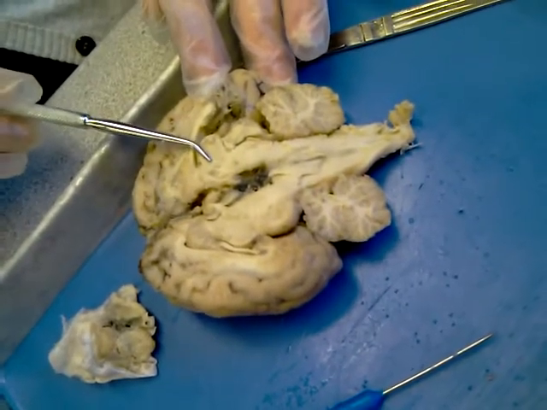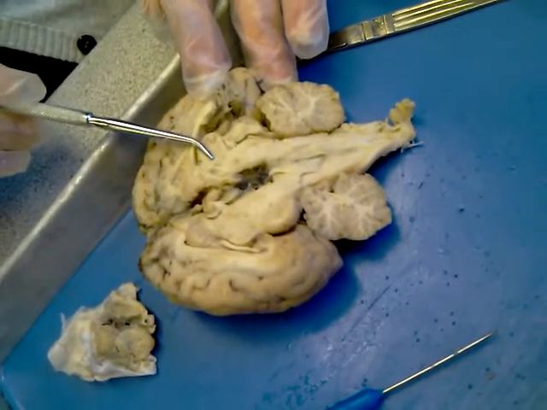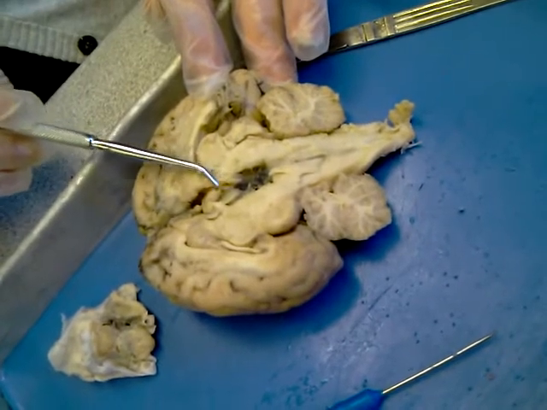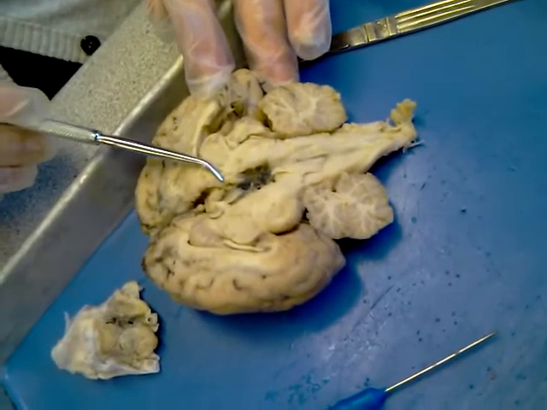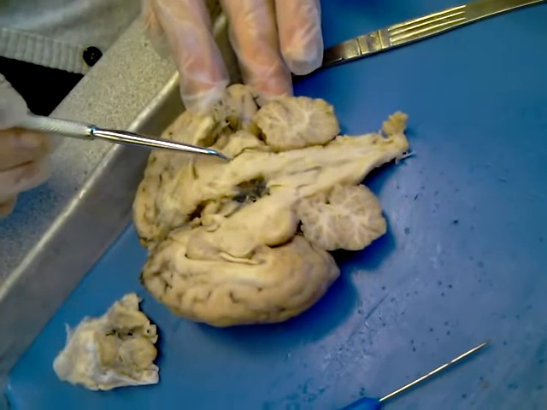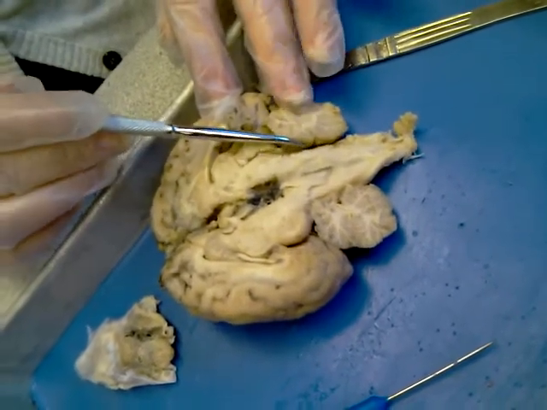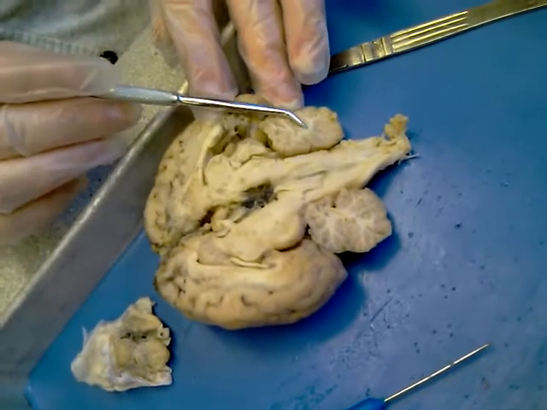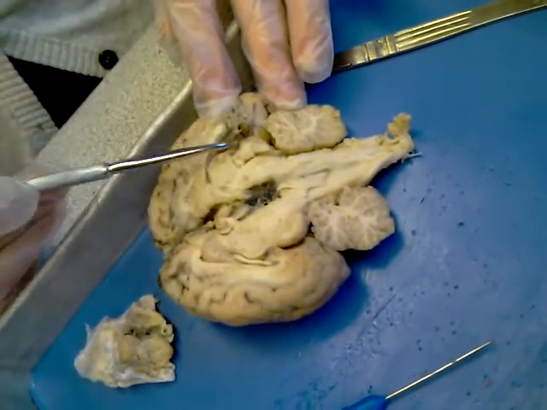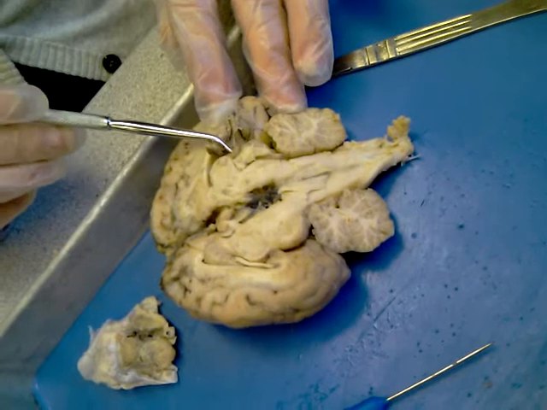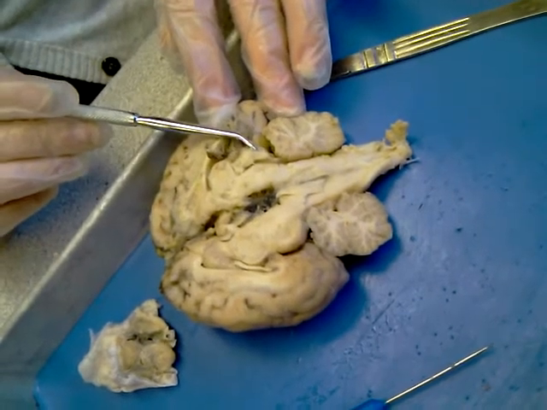Then we have the thalamus, or the intermediate mass of the thalamus. We have the hypothalamus just below it and slightly anterior to it. We have the cerebral aqueduct, or the aqueduct of Sylvius, that leads to the fourth ventricle, which is between the cerebellum and the brainstem. And again, from this view, we can also see the pineal gland and the superior colliculus.